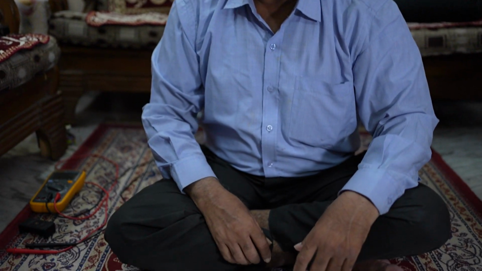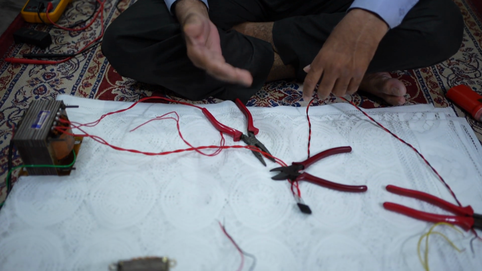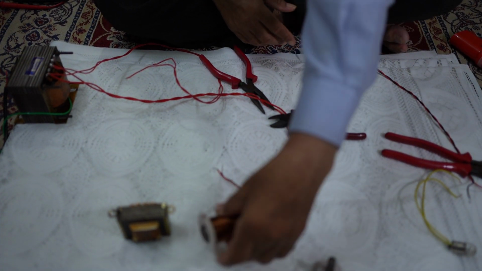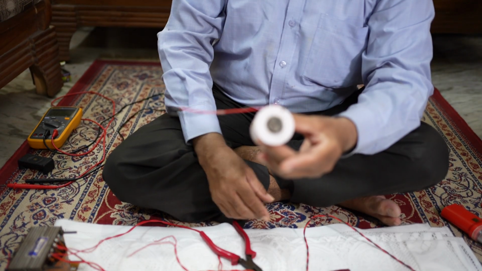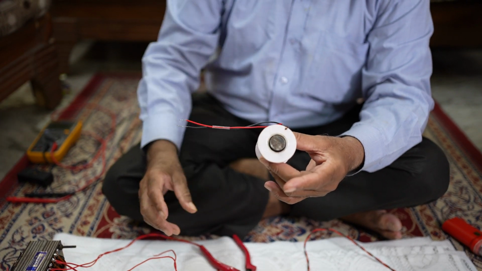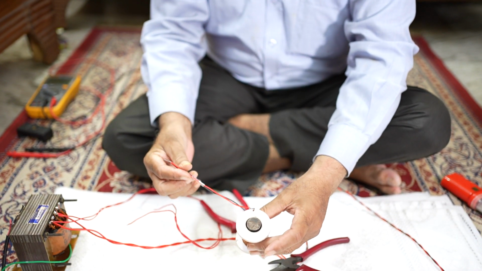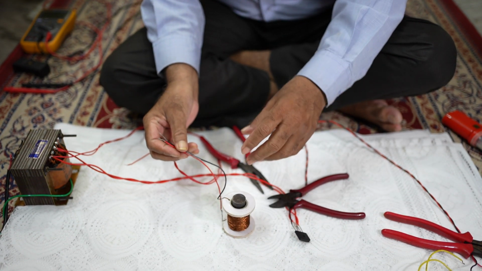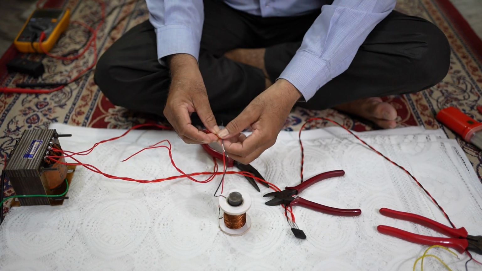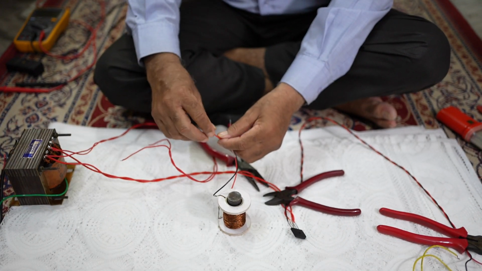Now the impact of alternating current and direct current I'm going to show you using a coil setup, inside which there is an iron core, and I'll be keeping it like this, and then I will show you the magnetic effect.